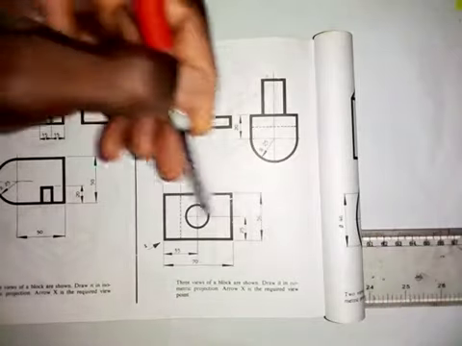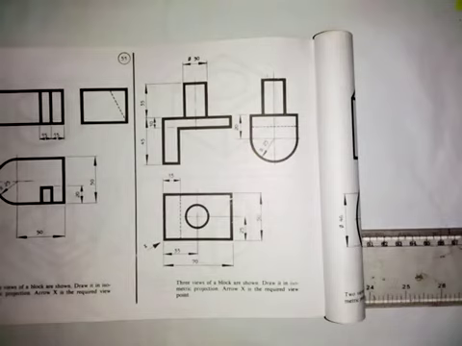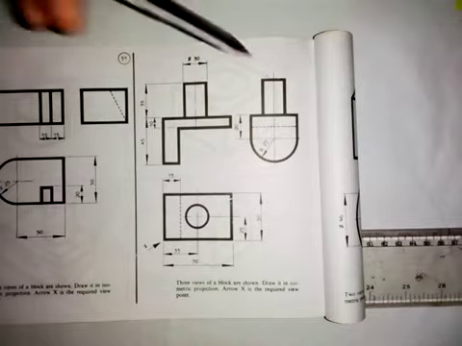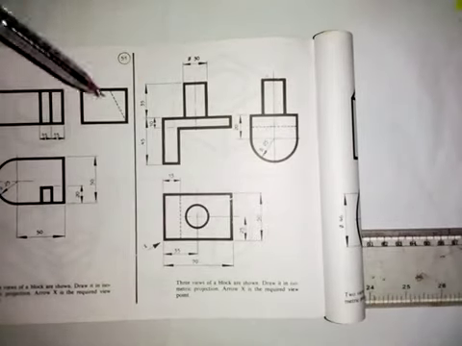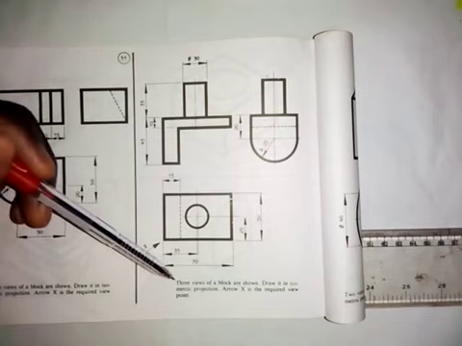And right now what I want to do here is to show you how to solve this particular problem, which has to do with the construction of isometric view when we are given these orthographic views. But let's see the instruction as given here.